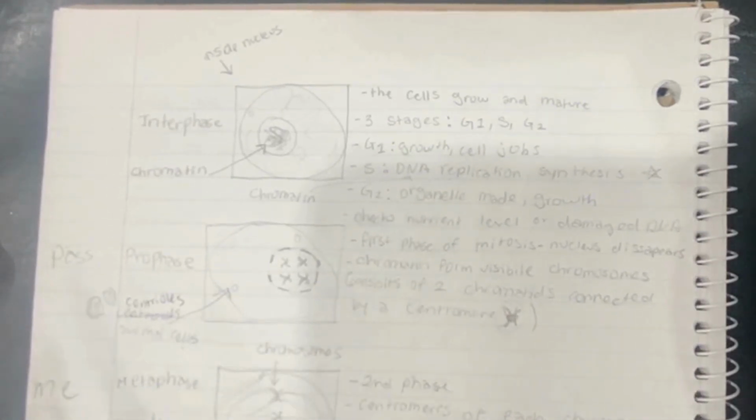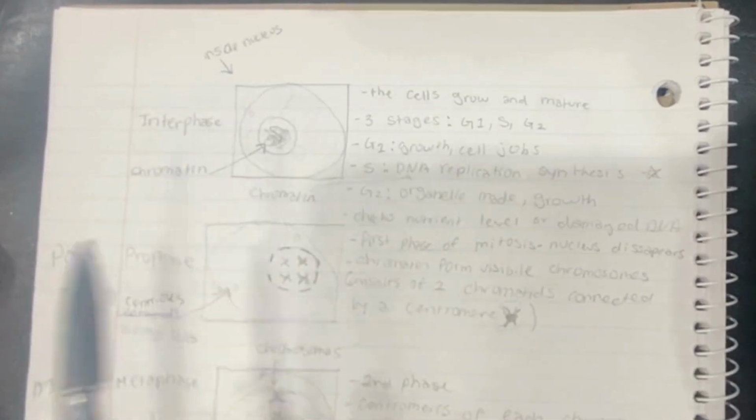In today's video, we will be learning about the cell cycle. Just a little heads up, I'll be going over the general idea of the cell cycle and then going into a bit more detail. So, within the cell cycle, we have two main phases, interphase and cell division. Let's first talk about interphase.